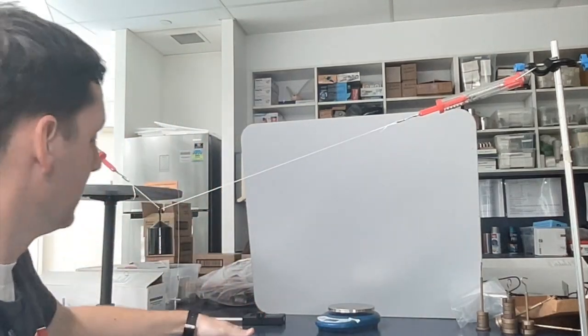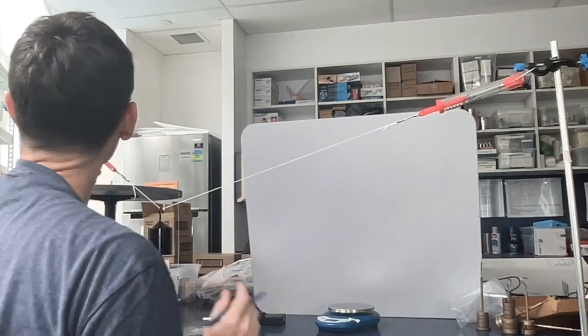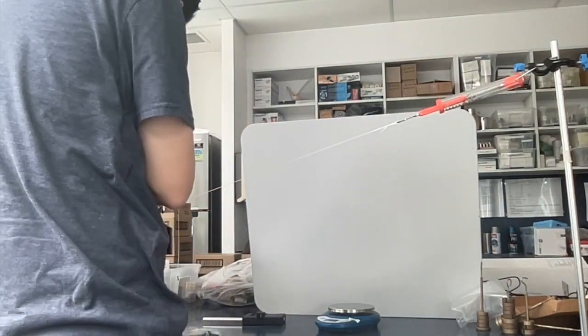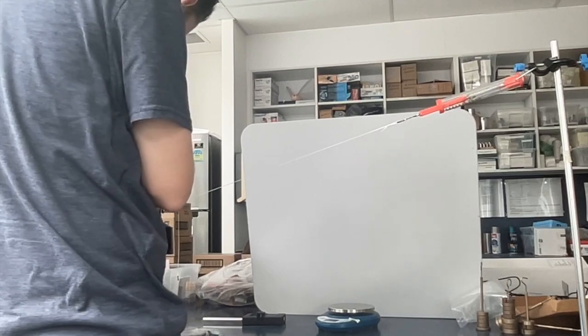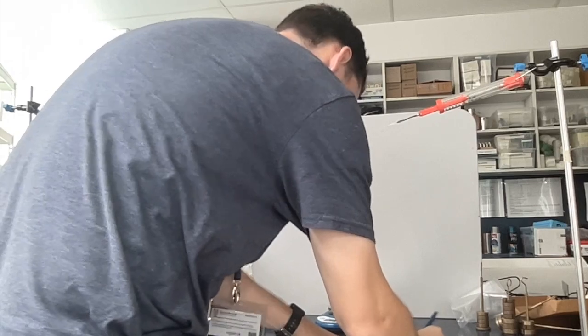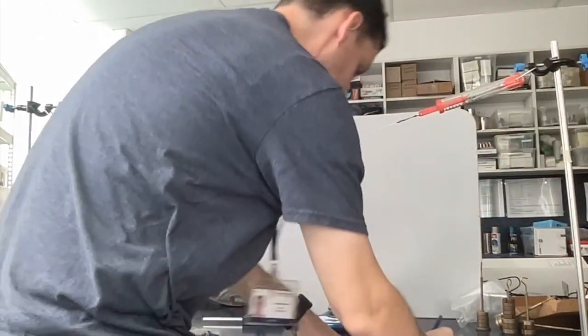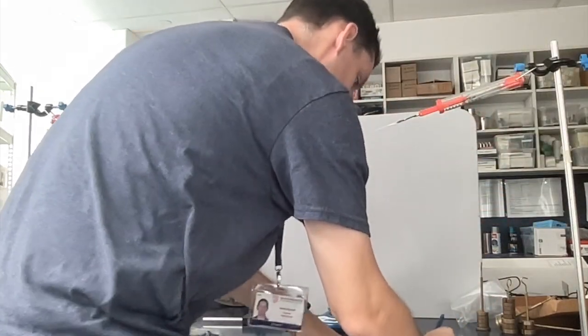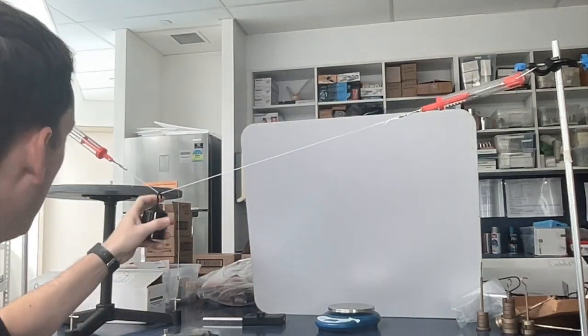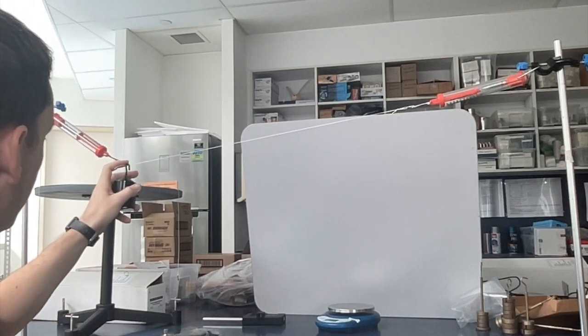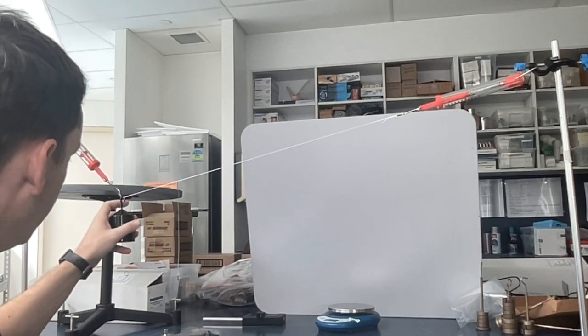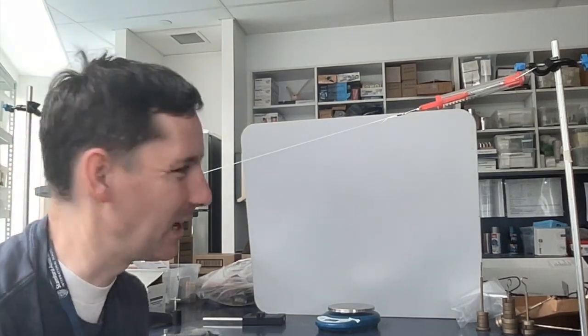And then I need the force. So this side looks to be about 11.2. And then this side over here looks to be about 8.5. All right, so 11.2 and 8.5. And then I'm going to do one more. I'm going to go all the way over here. Okay, and again, I've got another knot there to help me out.